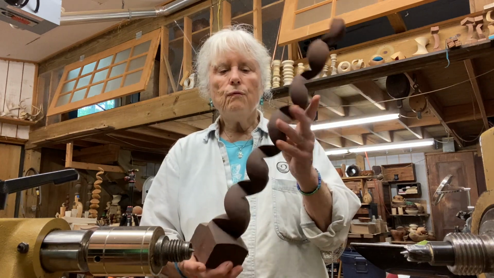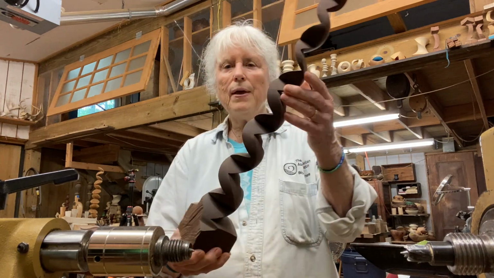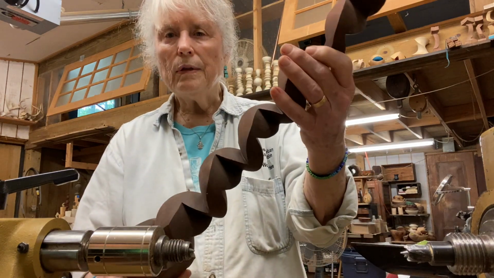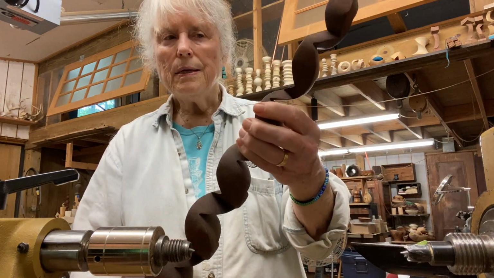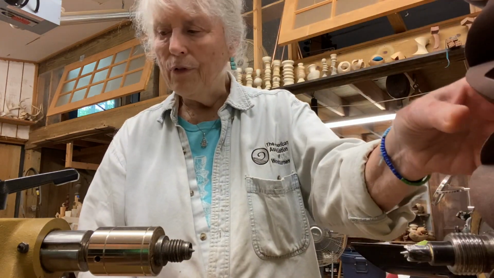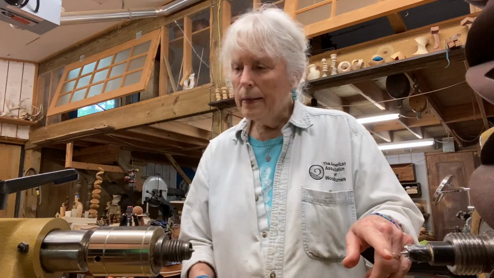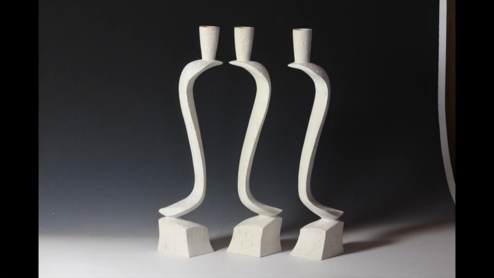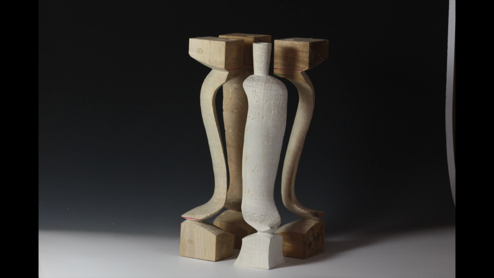So this was rotated 4 times. Each bead was advanced by 1/4 since there are 4 axes on it. So that's pretty spectacular, I think. It was a lot of fun to make anyhow. And here are some images of the very first split turnings that I did. I learned a lot from them, and I'll probably get into it in another video.